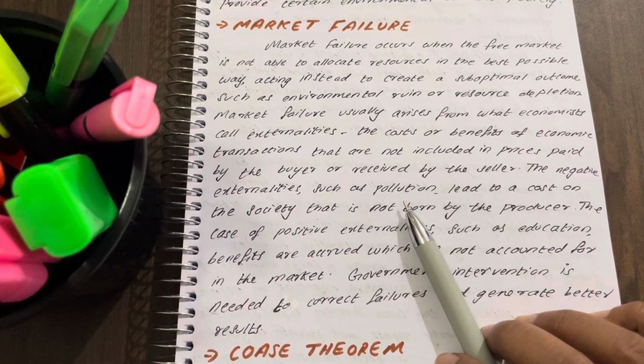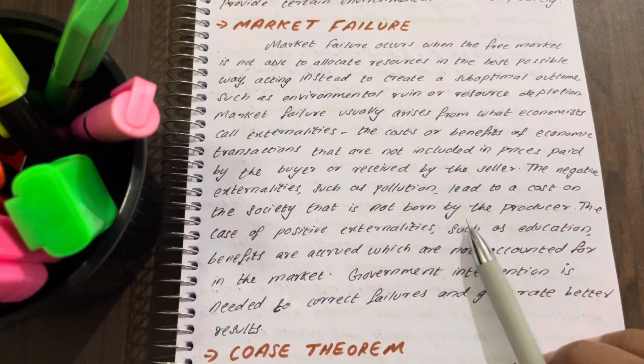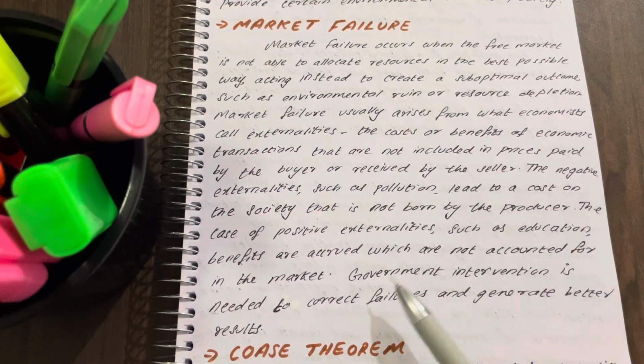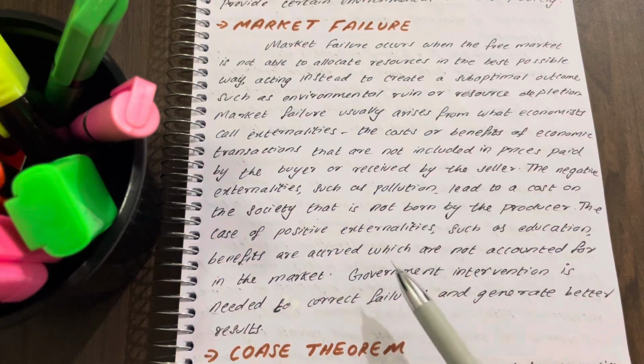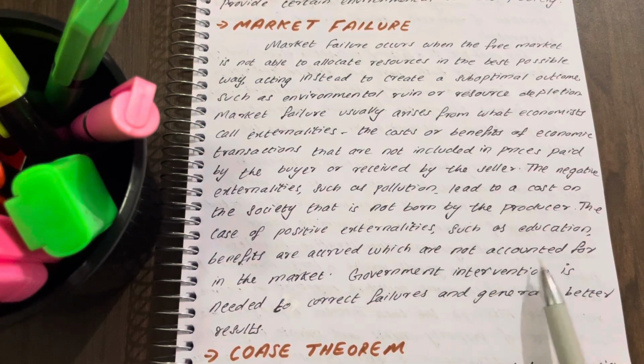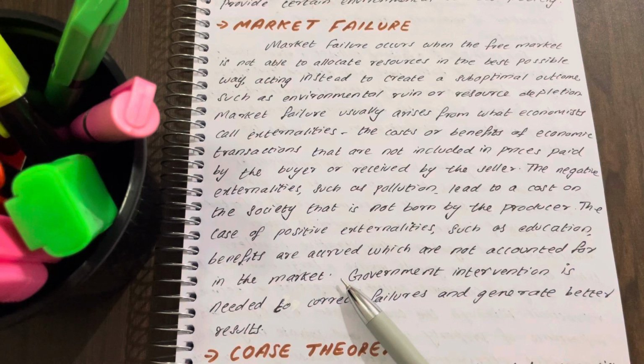An example of negative externality is pollution. If the polluter is not paying for it, but society will suffer due to that pollution. That was negative externality. In the case of positive externality, such as education, benefits are acquired which are not accounted for by the market. An example of positive externality is education.